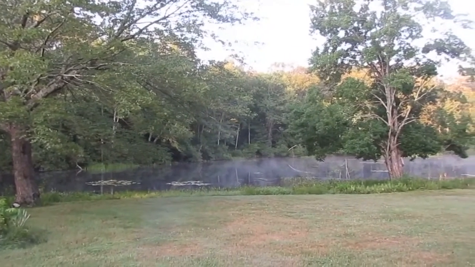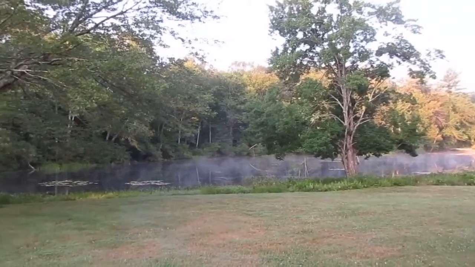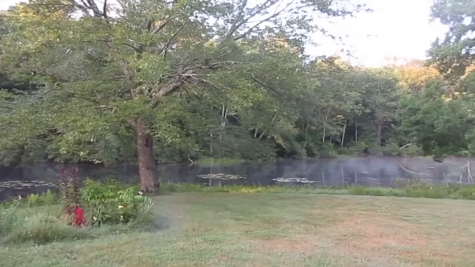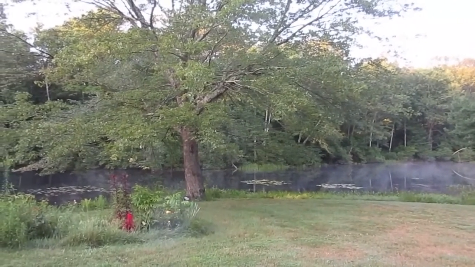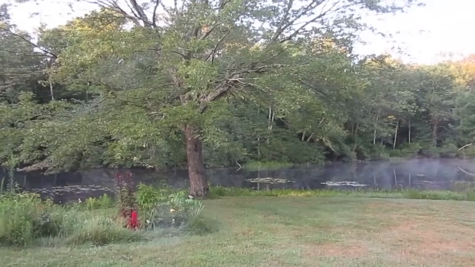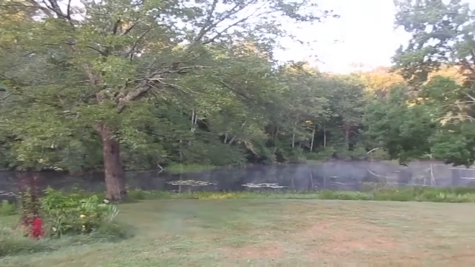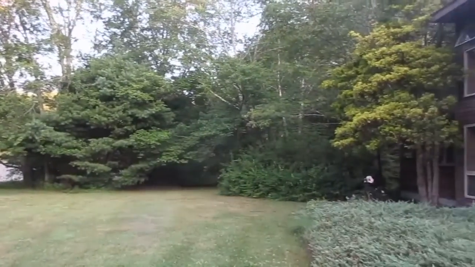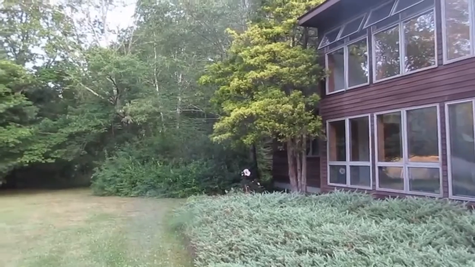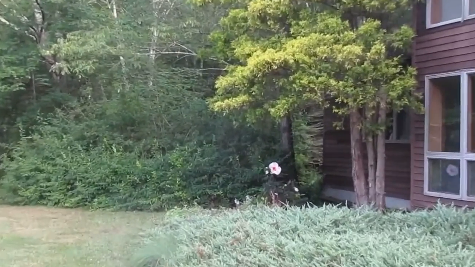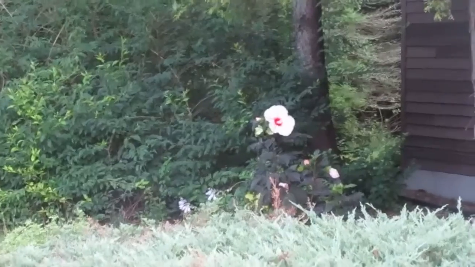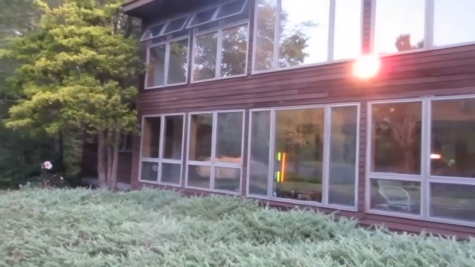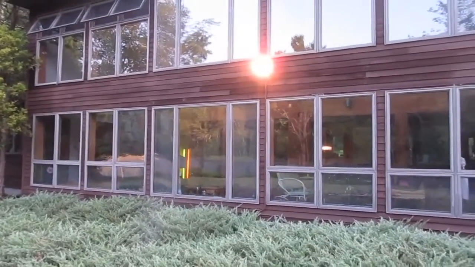Now you see the same image during the day. I just woke up and I turned that outside light on, so I'll show you where that outside light is located. Look, this is a nice flower. Oh boy, there is that outside light.